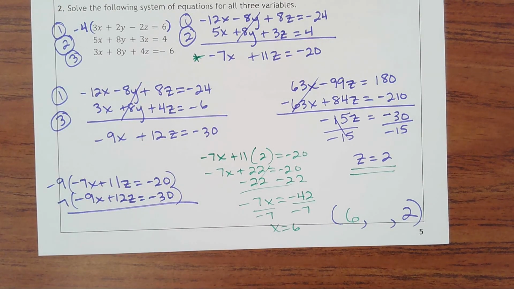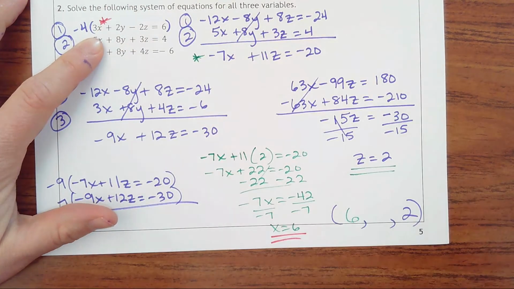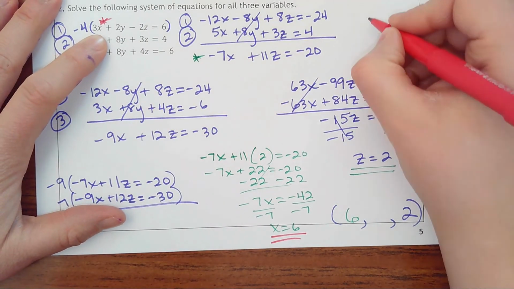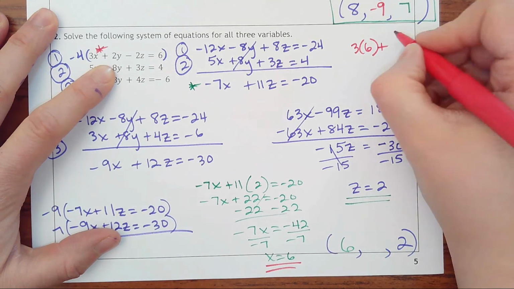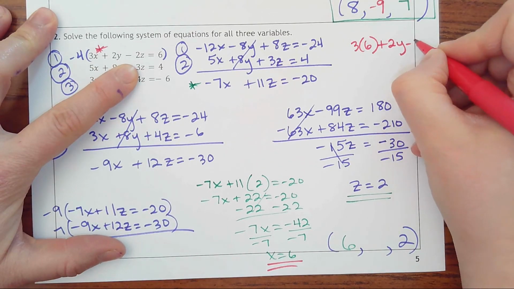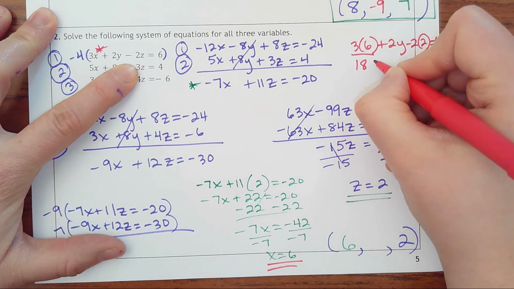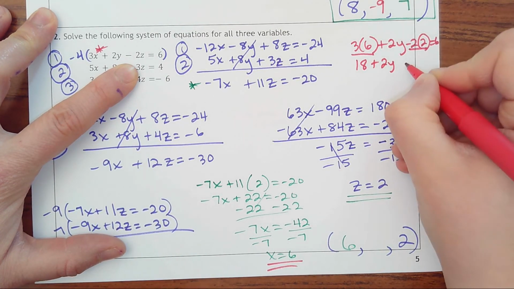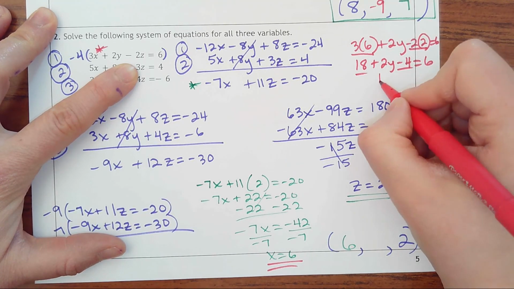Then pick one of your equations to plug x and z into. That would be one of the originals. I'm going to actually pick the top one before I multiplied by -4. So that'd be 3 times your x, which is 6, plus 2 times y minus 2 times my z of 2 equals 6. 3 times 6 is 18. -2 times 2 is -4. 18 minus 4 is 14.